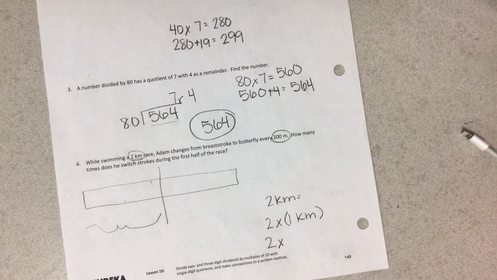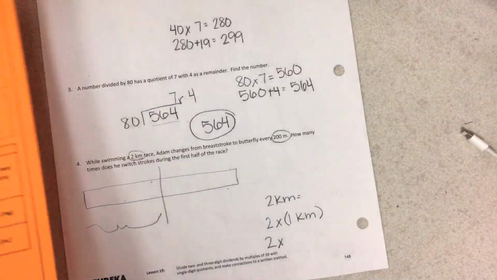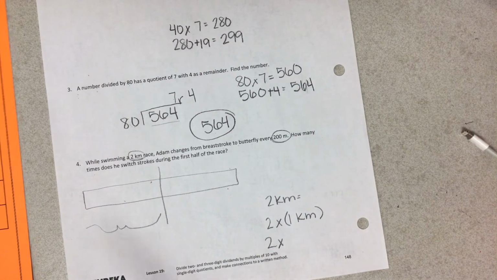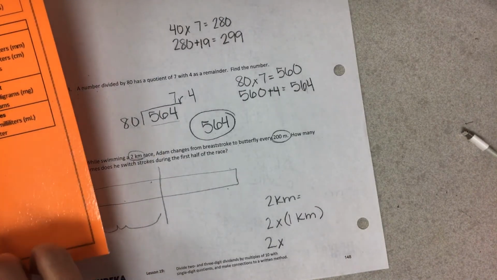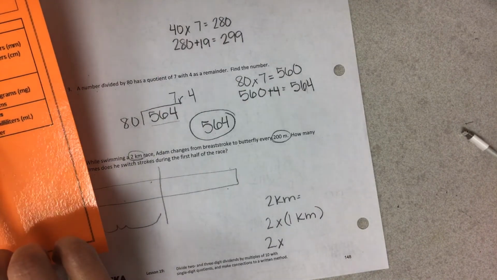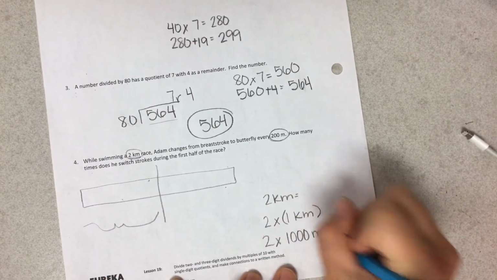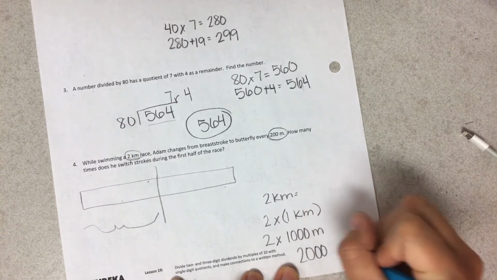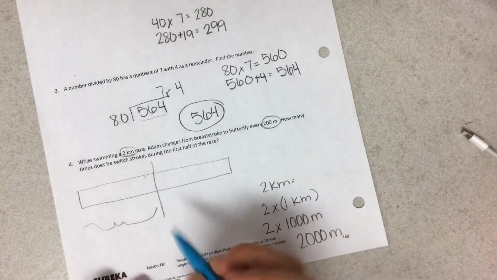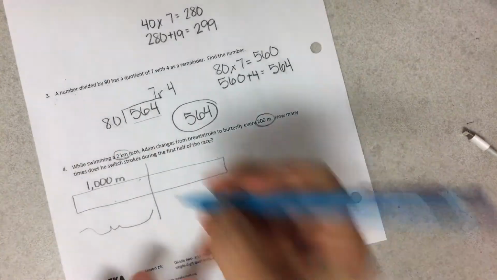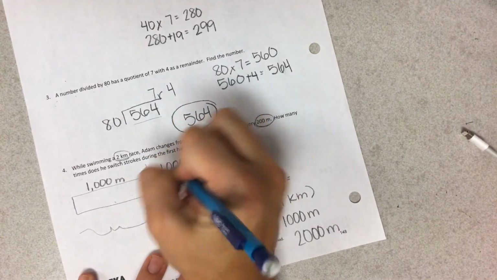I'm going to go grab my chart, because you guys should have your chart in your place value chart. So if you need to pull it out, you can. So 1 kilometer equals 1,000 meters. So I'm going to put 1,000 meters. So I know that his whole entire race is going to be 2,000 meters. So if I'm looking at half, I know that this part of the race is going to be 1,000 meters.